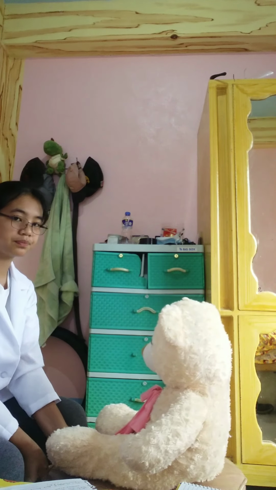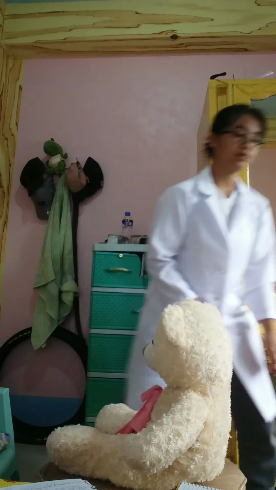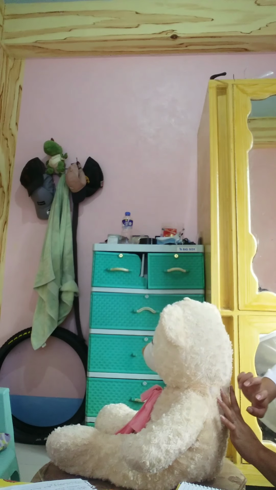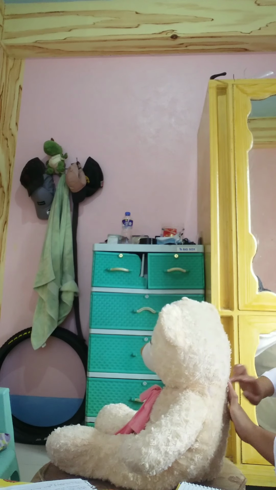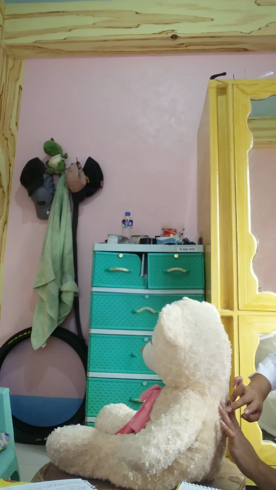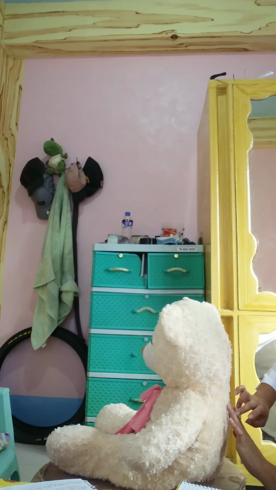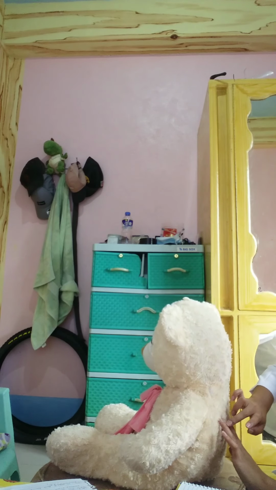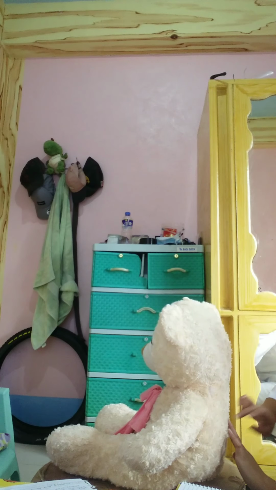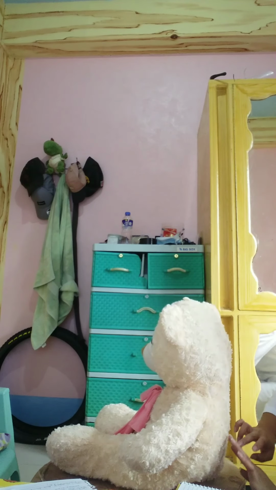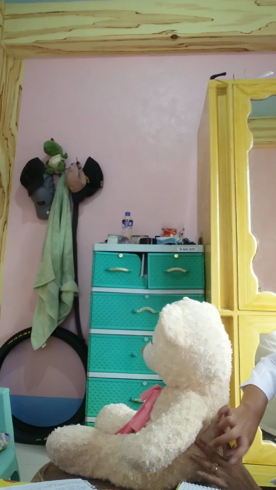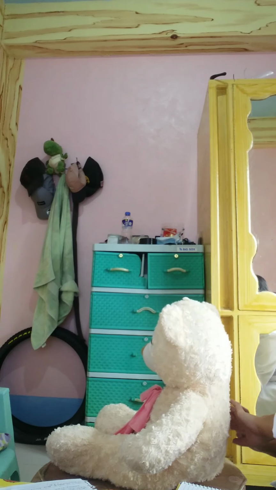So let's move on to the posterior area. So percussion, it is resonant, there is no dullness noted.